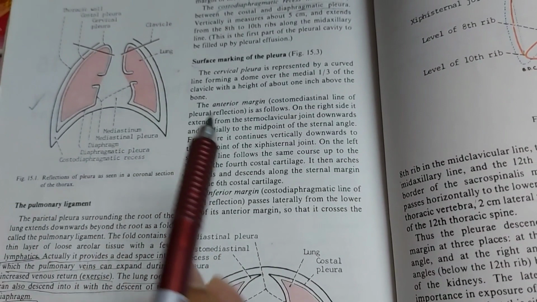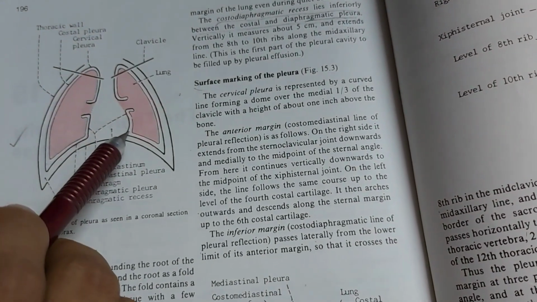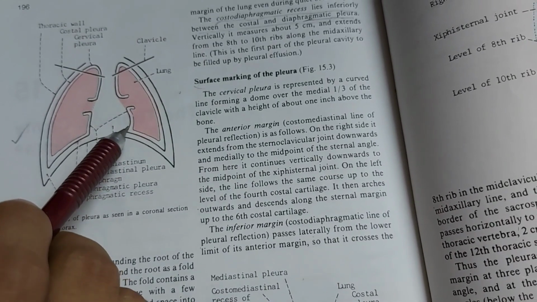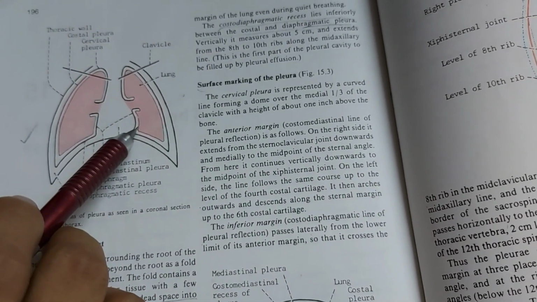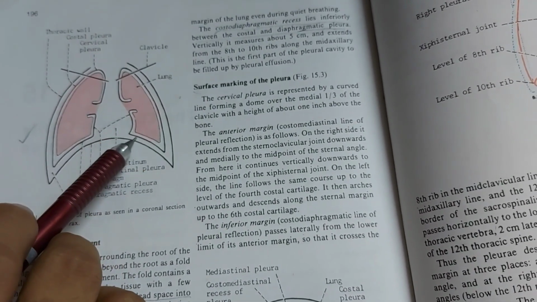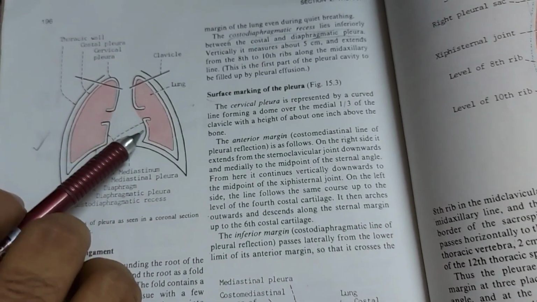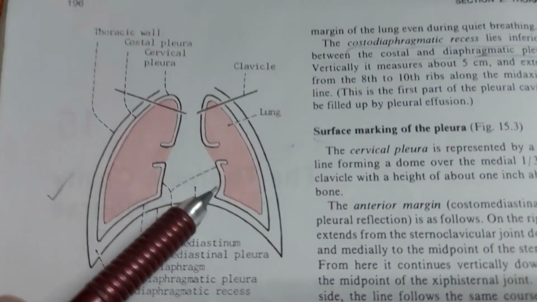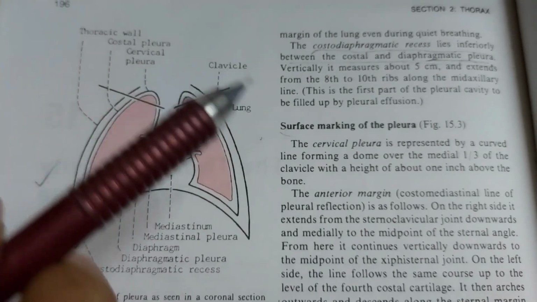So which one is the costomediastinal? This is the mediastinal, and this is the diaphragmatic. In our two-dimensional view it is the diaphragmatic surface, but in the three-dimensional view, this mediastinal pleura makes an angle with the costal pleura.